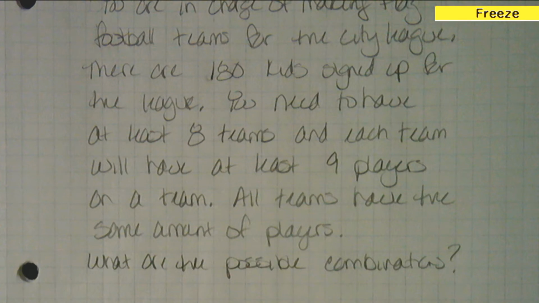Again, I highly recommend when you're looking at your factors, you start with 1 and then go to 2 and then 3 and then 4 and then 5. All right, be organized.